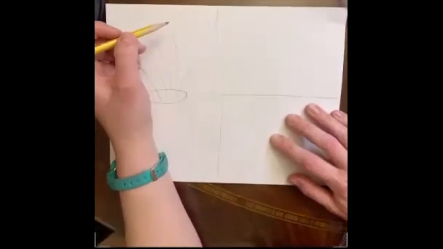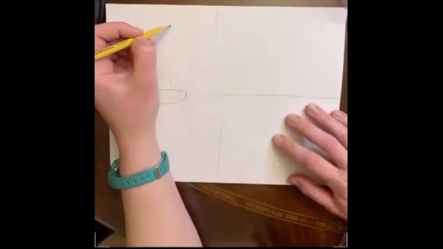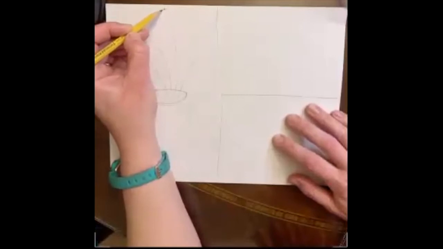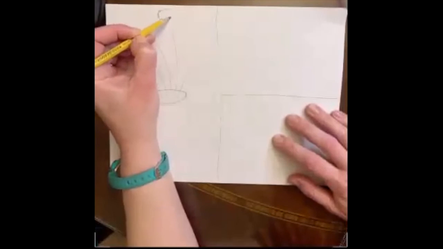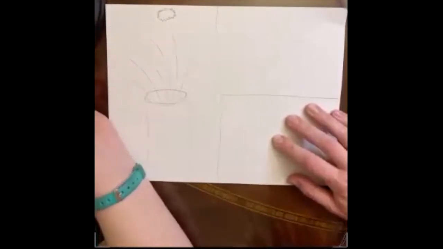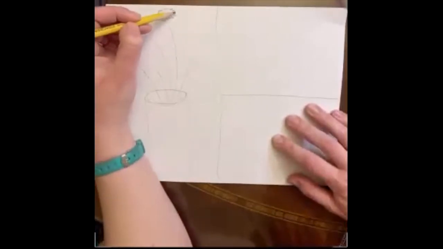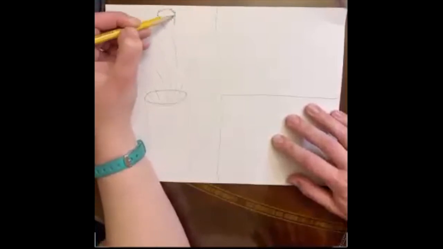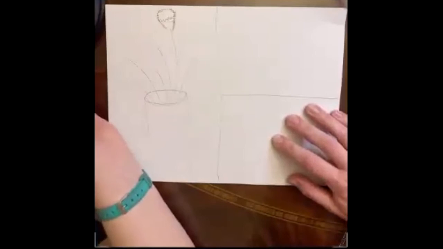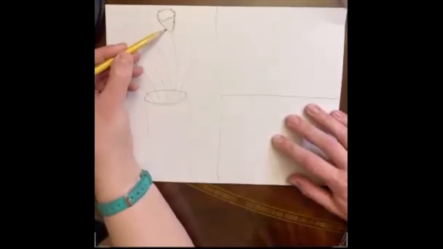The first thing I like to do is draw that center part with all that texture in it. And I usually start at the very top of it, and it's just kind of got a jaggedy line. And I do sort of an oval like that. And then I go down like a cone from the sides like that. And that creates that center part of the daffodil, and see how it connects with the top of the stem.